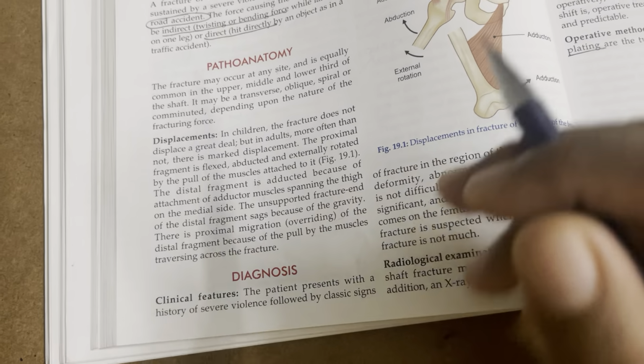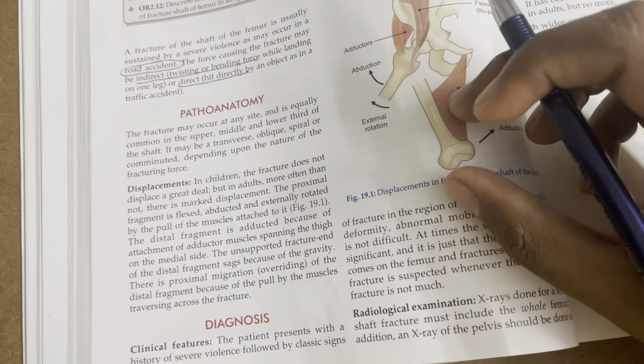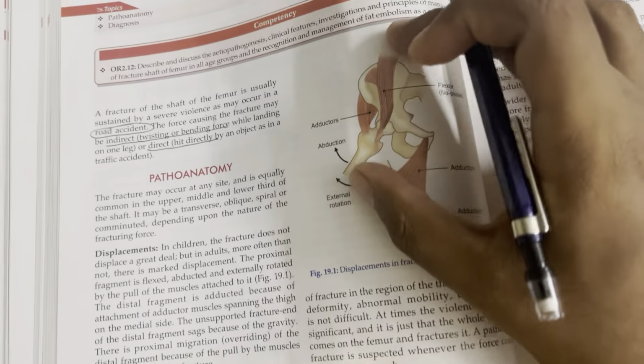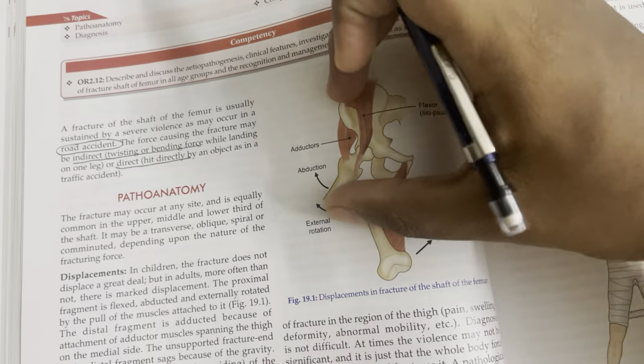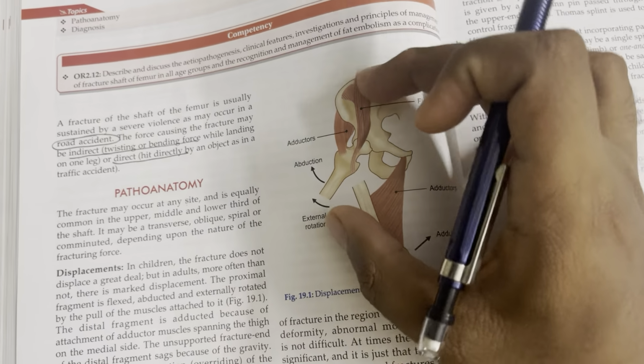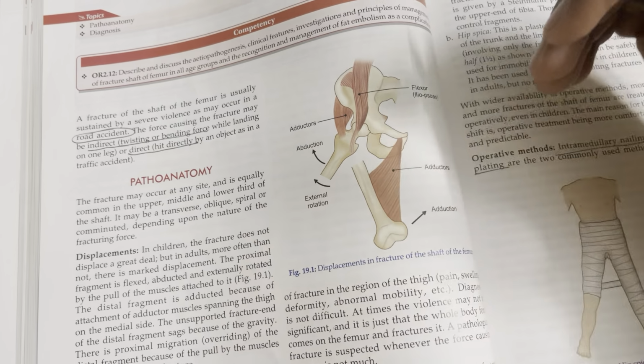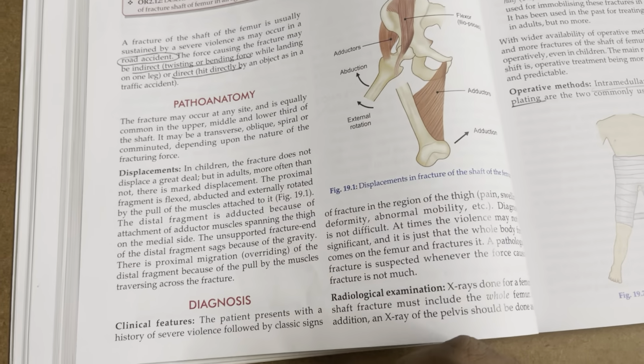Next, also the unsupported fracture end of the distal segment sags because of gravity. So basically the upper segment is externally rotated, okay, it is abducted and it is flexed. The lower segment is adducted, okay, and it sags because of gravity.